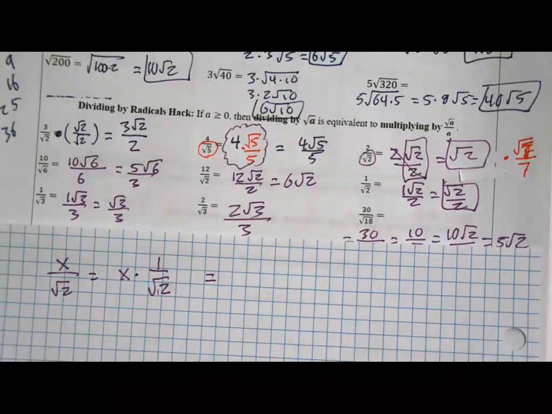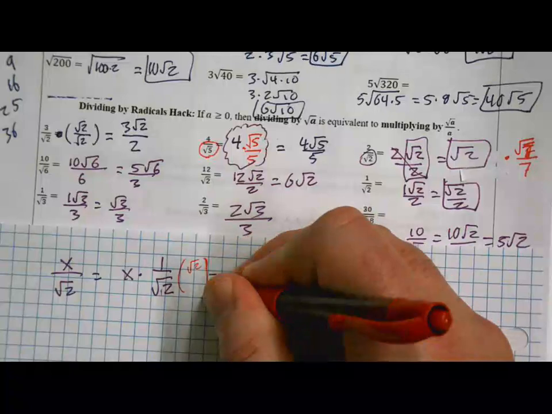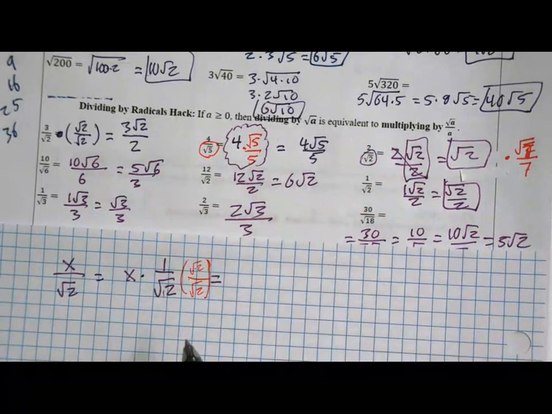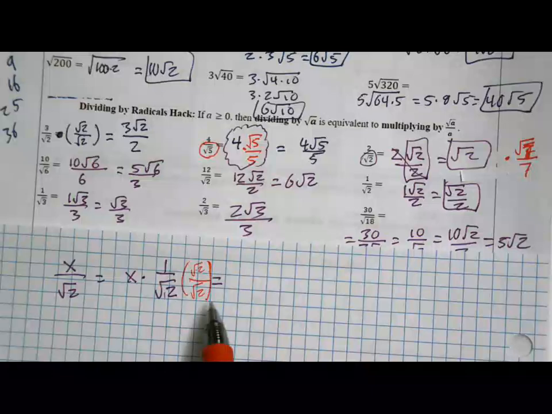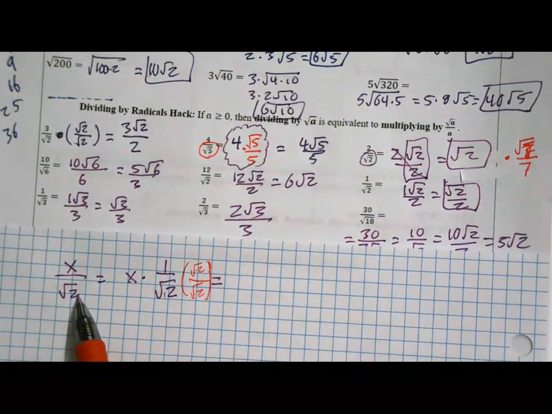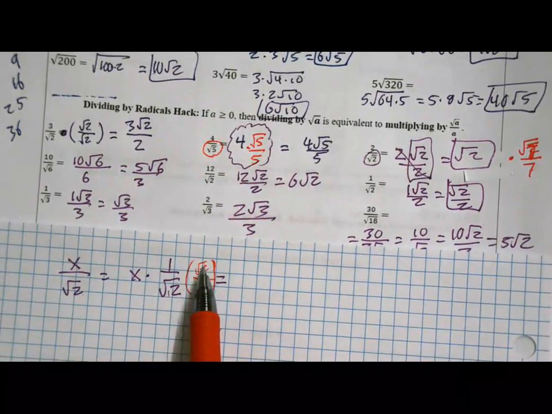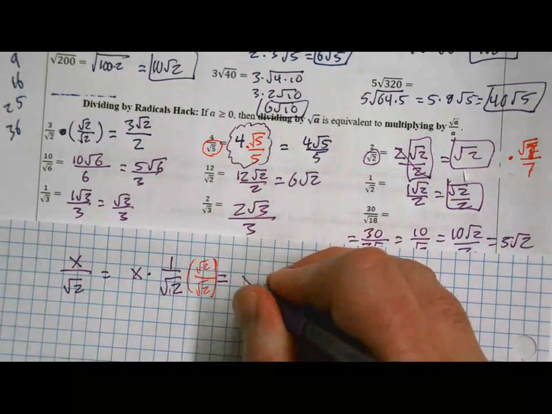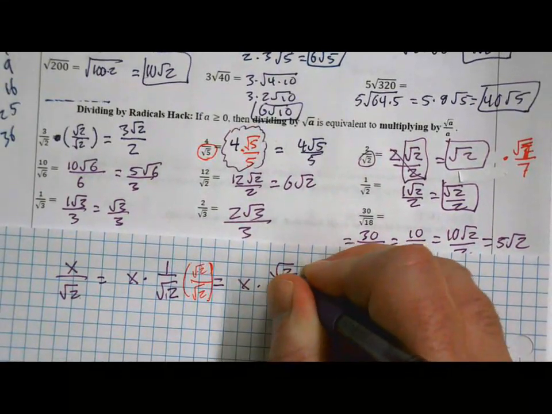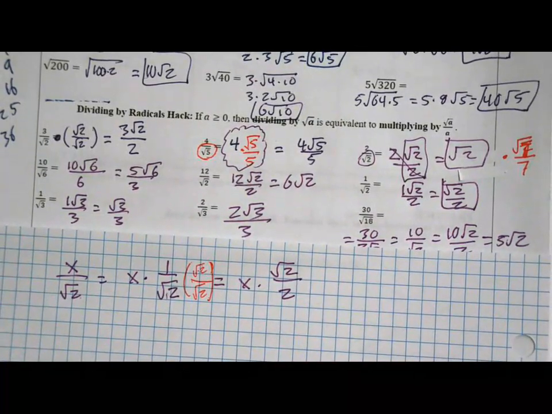If you multiply by a fancy version of 1 here, you're always going to end up getting the root on the top and just the number without a root on the bottom. And it doesn't matter whether this is a 2 or a 3, because if this is a 3, we'd be multiplying by root 3 over root 3, which is going to give us a 3 on the bottom and a root on top. So it's always going to end up being the square root on the top and the whole number on the bottom. Does that make sense?